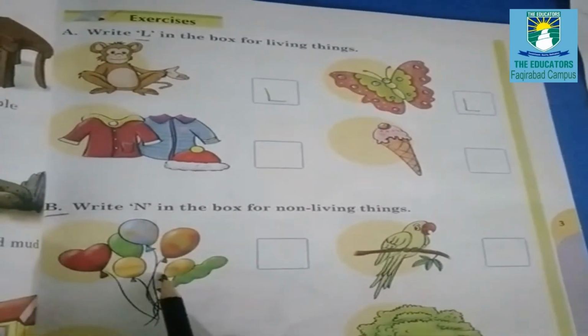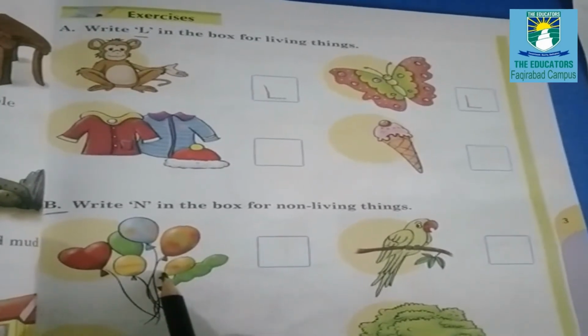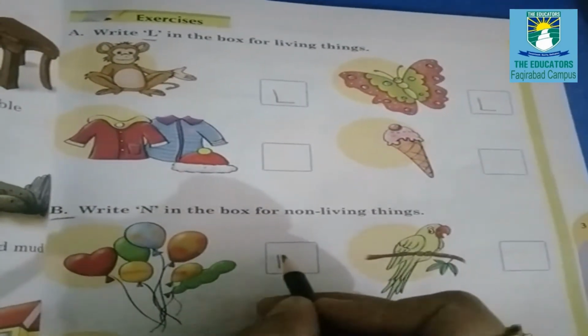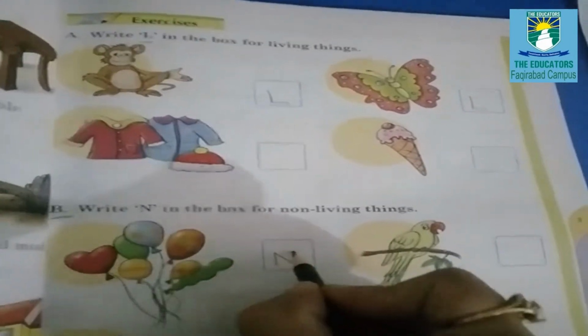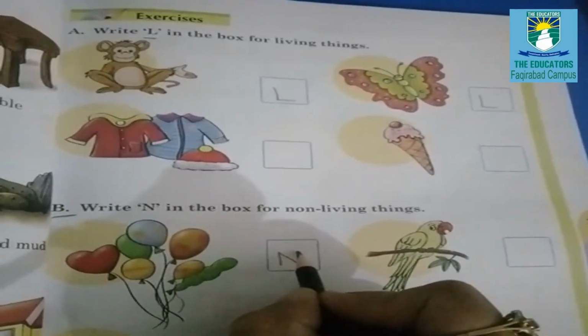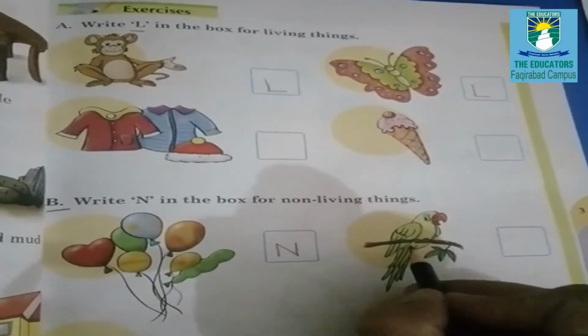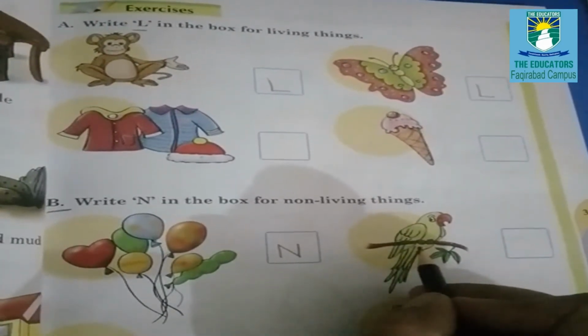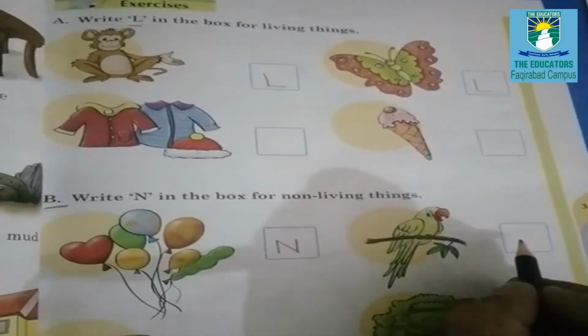Is the balloon a living thing or a non-living thing? Can a balloon move? No, a balloon cannot move. So write N in this block. This is a non-living thing. Done? The next picture is a parrot. Is the parrot a living thing or non-living thing? The parrot is a living thing, not a non-living thing. So leave this block.